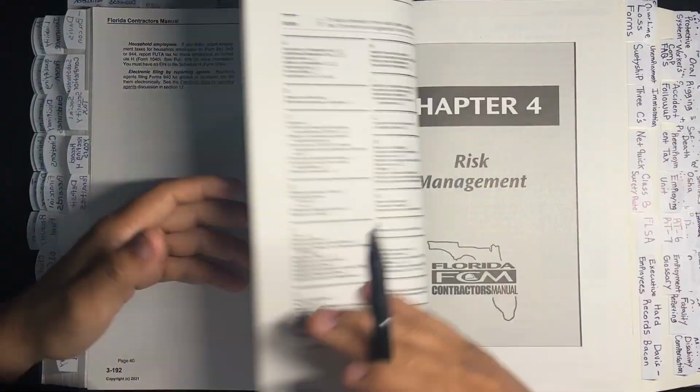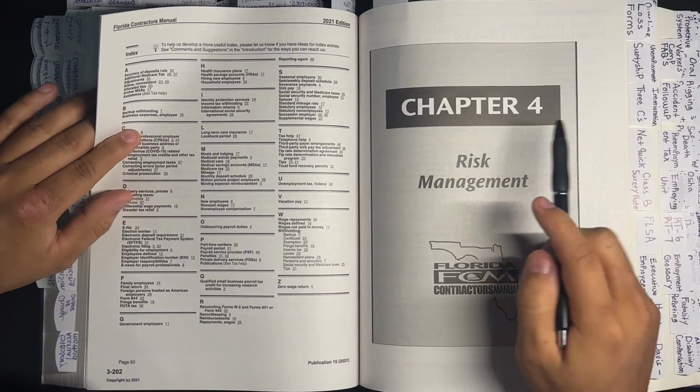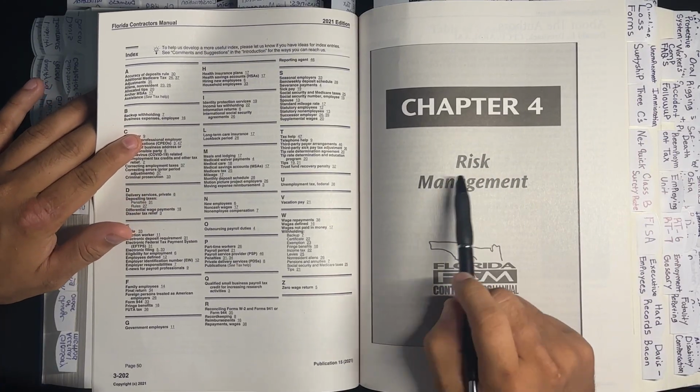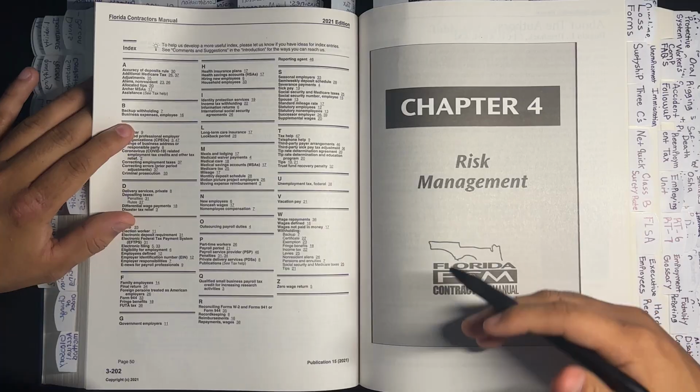Alright guys, that's it for chapter 3. In the next chapter, we will go over chapter 4, risk management.